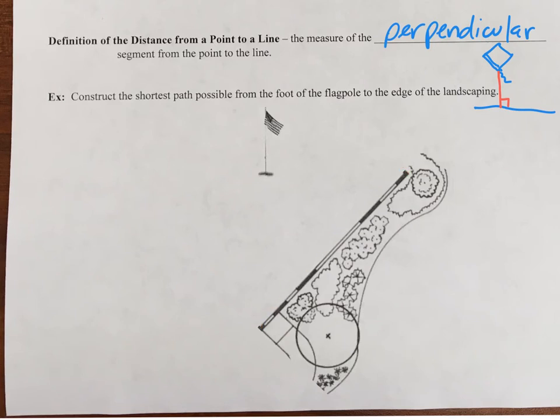So we'll use our compasses to construct a segment that would be perpendicular to the edge of the landscaping, because the shortest distance from the foot of the flagpole to the edge of the landscaping would be the measure of the segment that's perpendicular to that edge of the landscaping. So just put this example on hold for now, and we'll do it next time we're together.